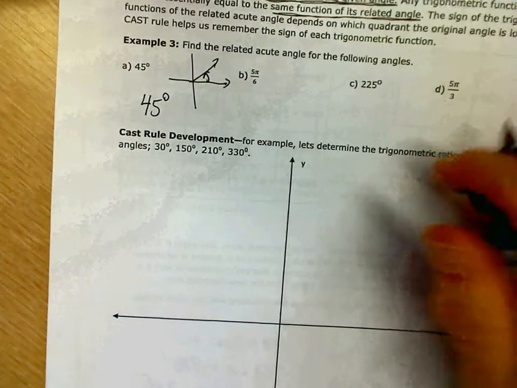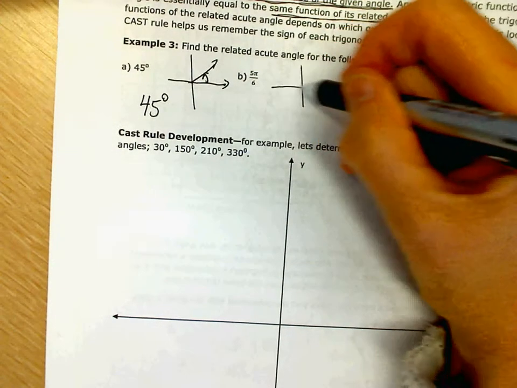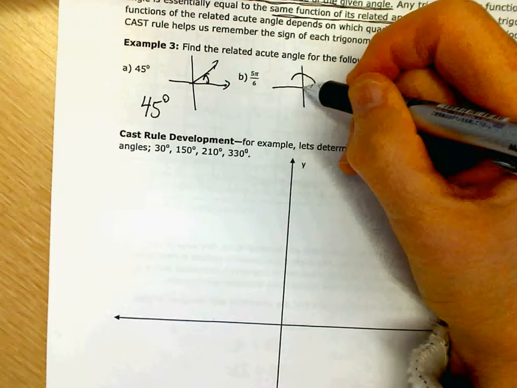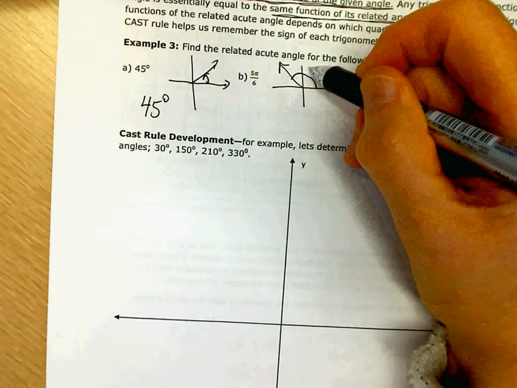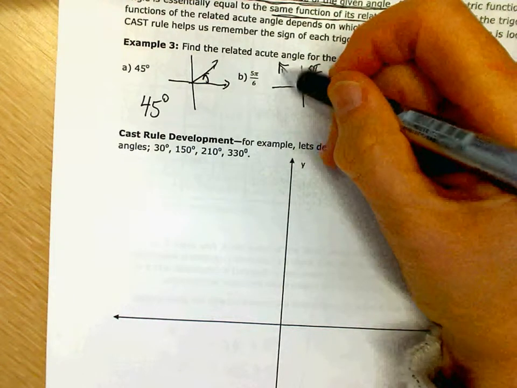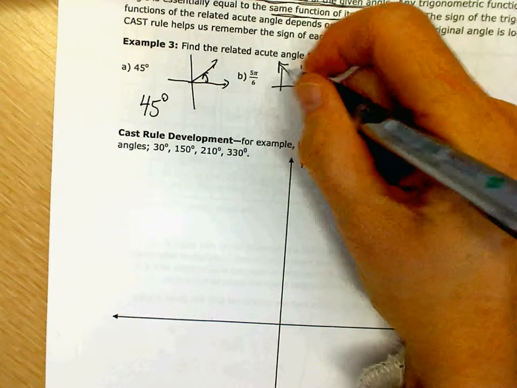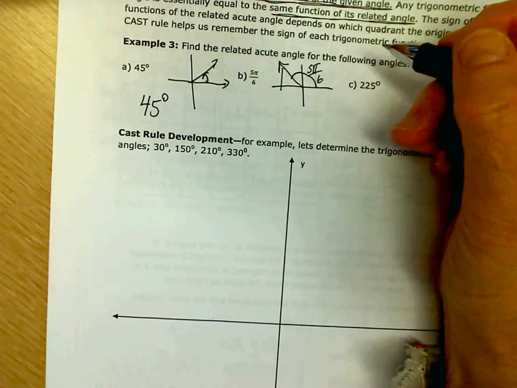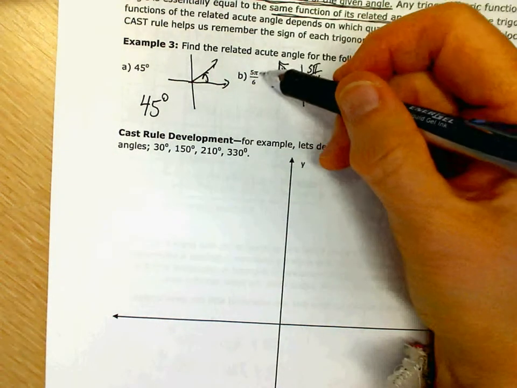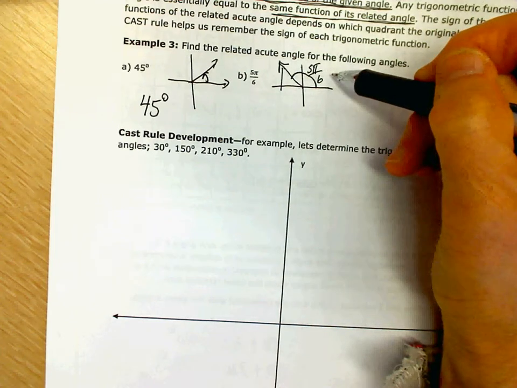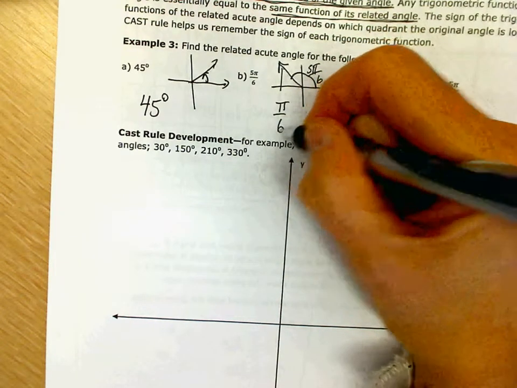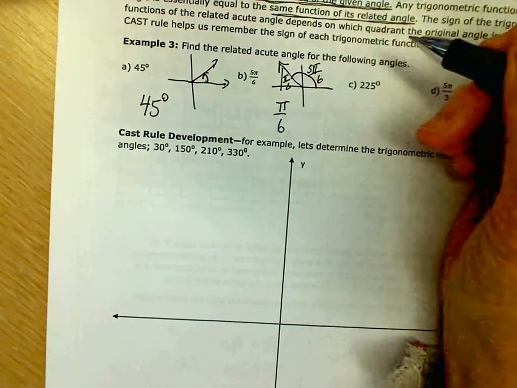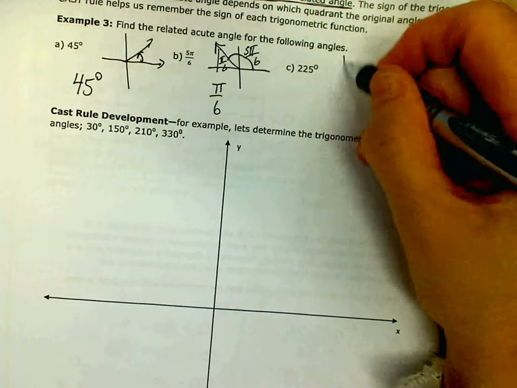Okay. Let's look at 5 pi by 6. 3 pi by 6, 4 pi by 6, 5 pi by 6 ends up right there. If this is 5 pi by 6 and the related acute angle is in between the terminal arm and the x-axis, what is the related acute angle? But if a question is in radians, your answer has to be in radians, pi over 6, right? Because that must be pi over 6 to make it a full pi, right?